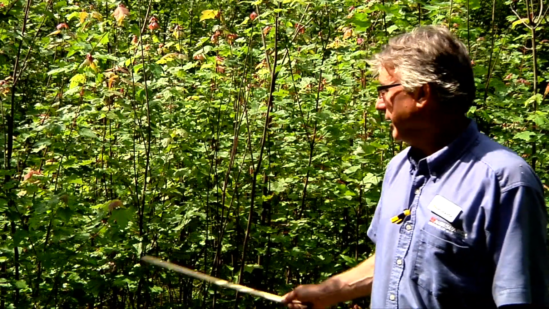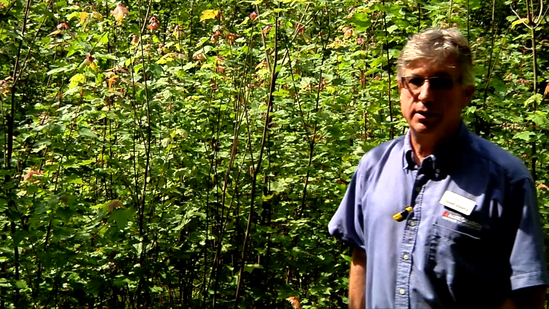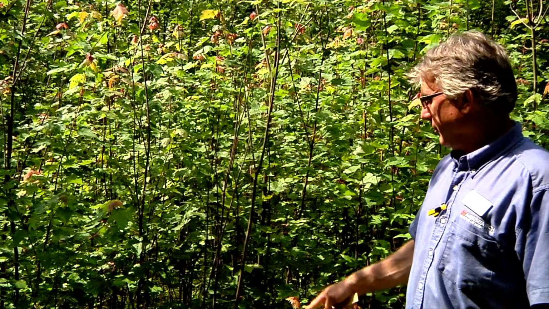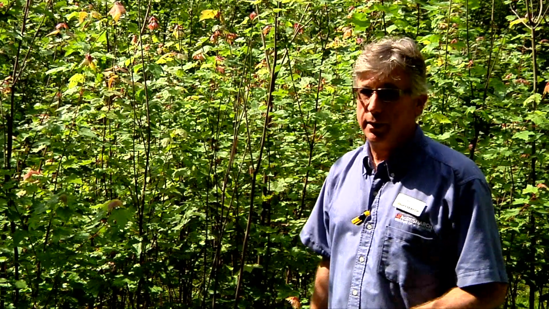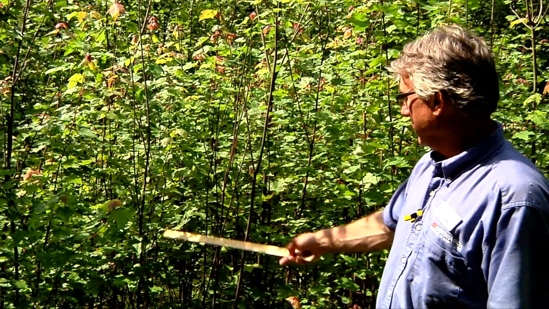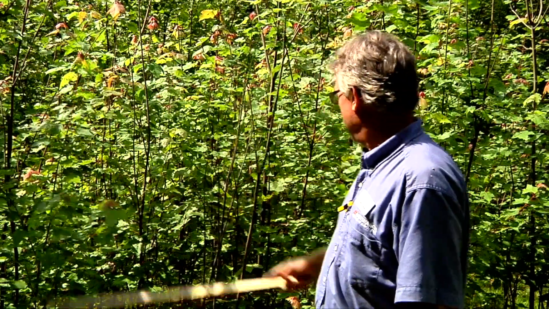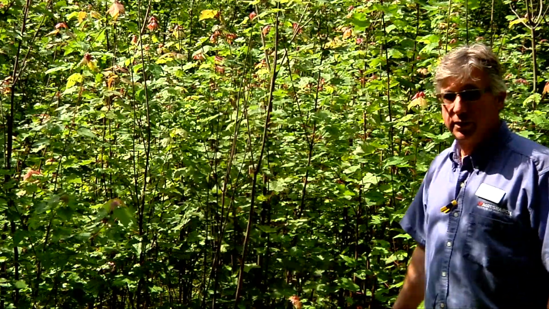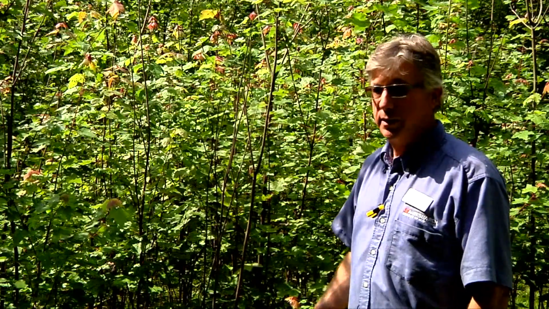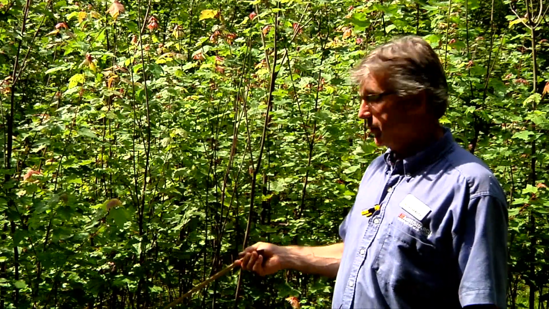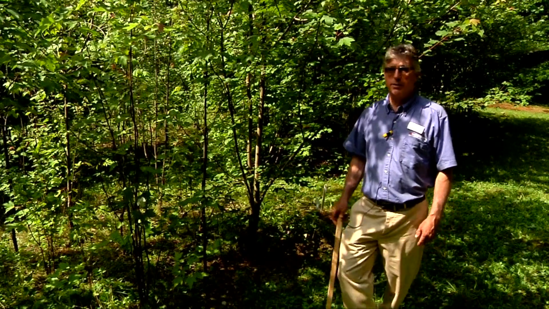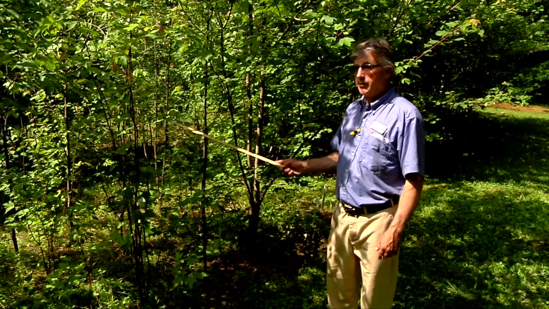Okay, behind me I have a plot that was burned in the dormant season, and you can see that there was some top kill in the stems, but most of the carbohydrates and resources of the tree were underground at this time. So the effect is that most of the trees have just sprouted back pretty densely. So there was not as much effect here in the dormant season from the intensity of fire as the nutrients were stored underground.